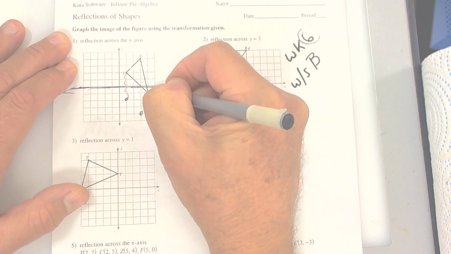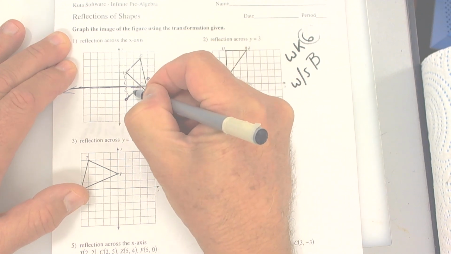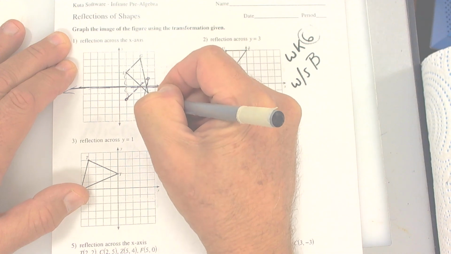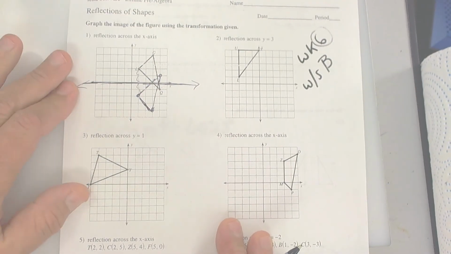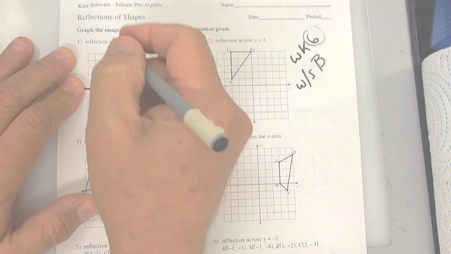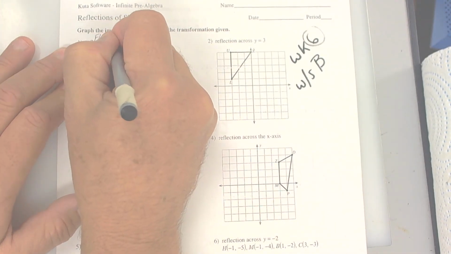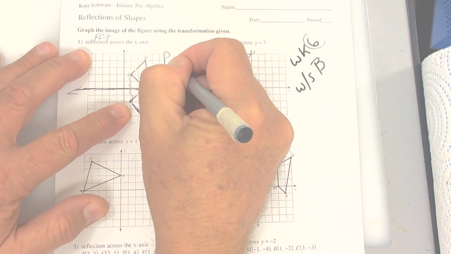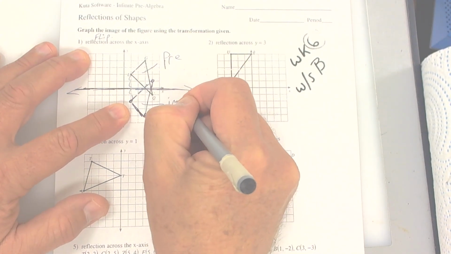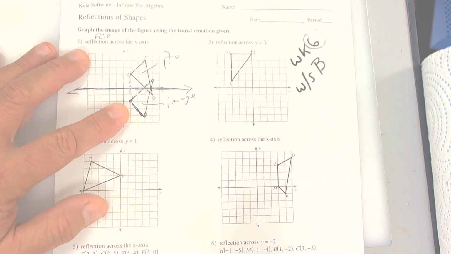This one is 1 below, so you go 1 above, and the image looks like this, and that's your answer. That's a reflection, a flip. Reflection means flip over the x-axis. There's your answer. This is called the pre-image, and this is called the image. Write that down. The original is called the pre-image.